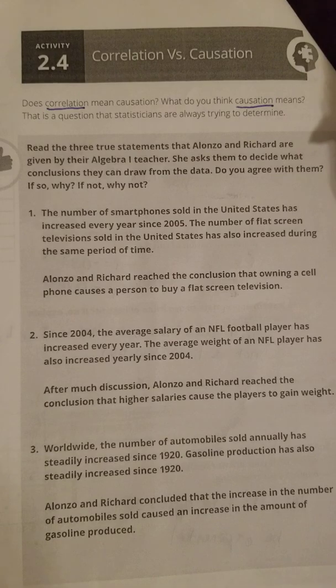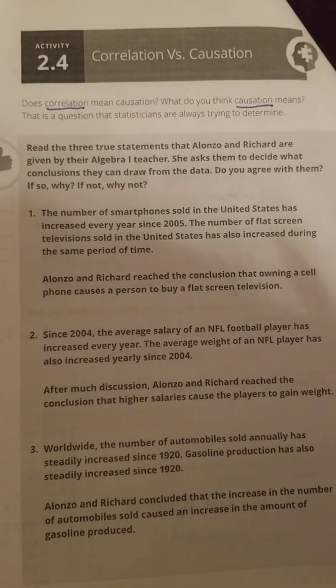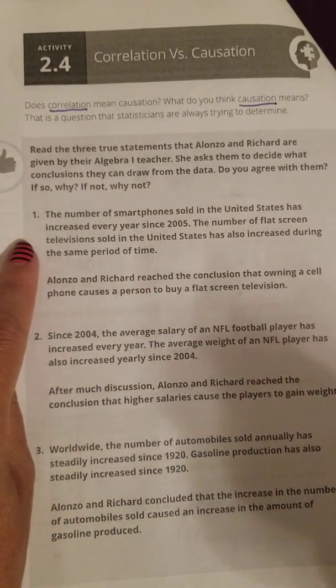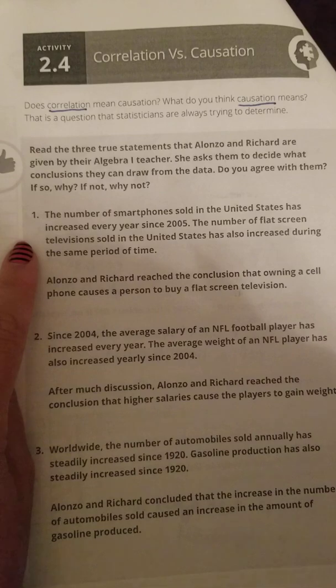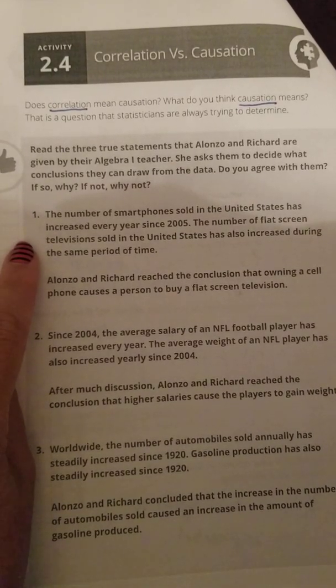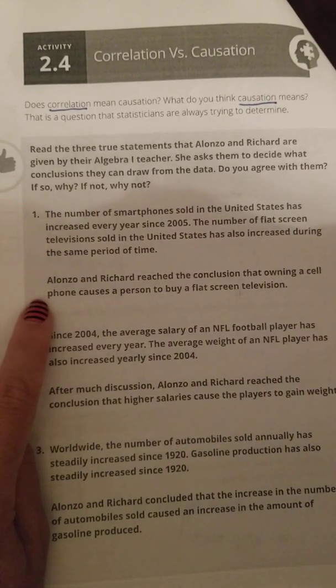Let's look at these examples. Read the 3 true statements that Alonzo and Richard are given by their Algebra 1 teacher. She asked them to decide what conclusions they can draw from the data. Do you agree with them? If so, why? If not, why not? Number 1, the number of smartphones sold in the United States has increased every year since 2005. The number of flat-screen televisions sold in the United States also has increased during the same period of time. Alonzo and Richard reached the conclusion that owning a cell phone causes a person to buy a flat-screen TV.